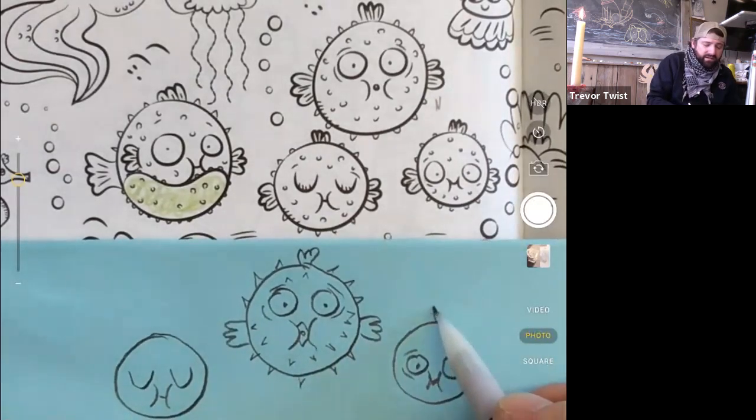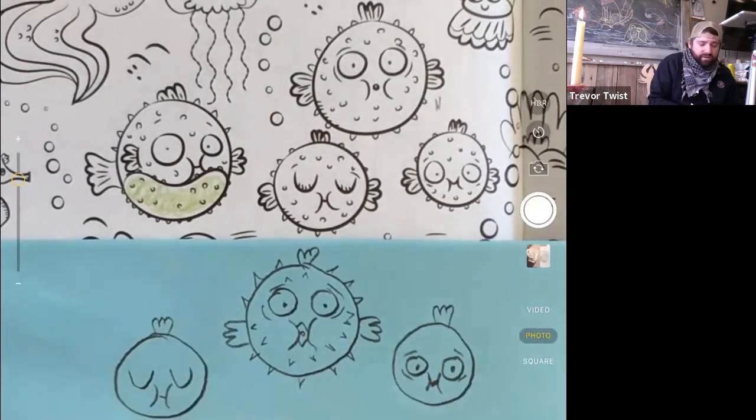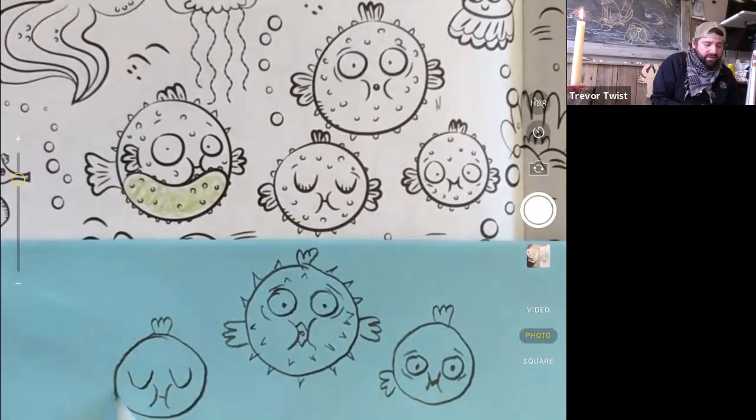All right, we got the 3 arches on the top, 3 arched fins on the side. 1, 2, 3. And then we'll do 3 on this side.